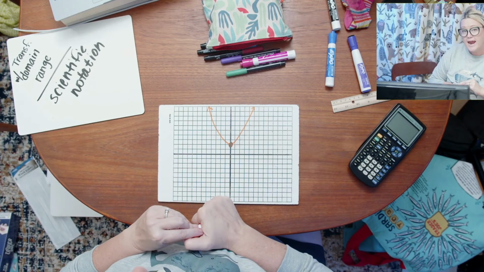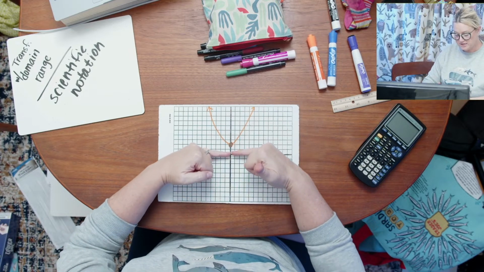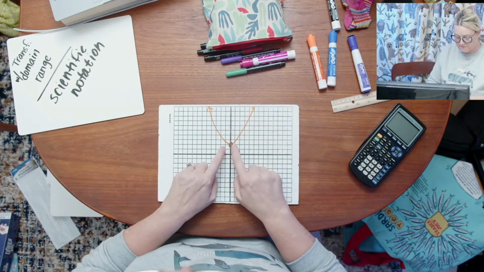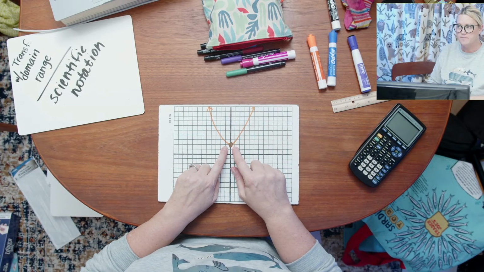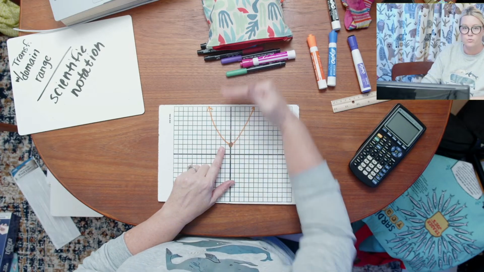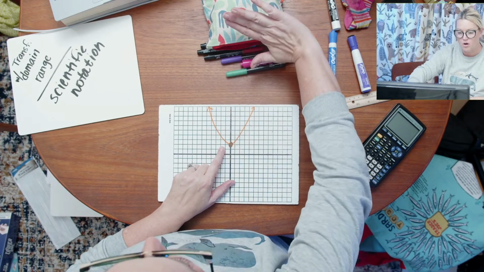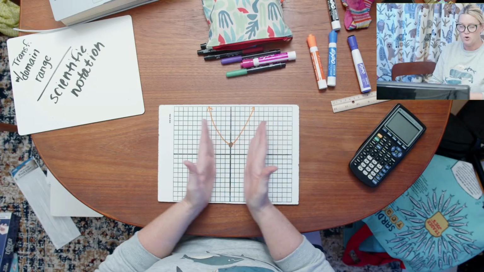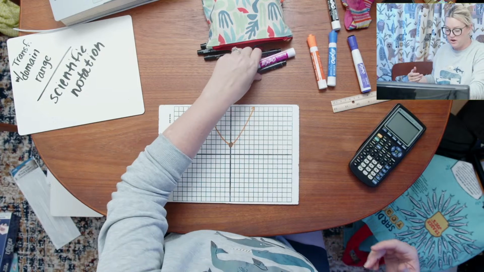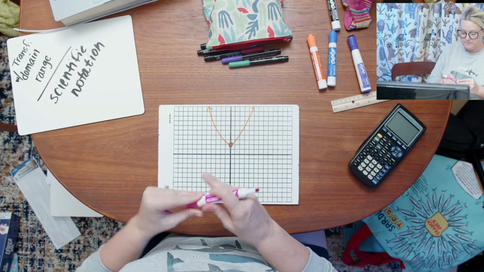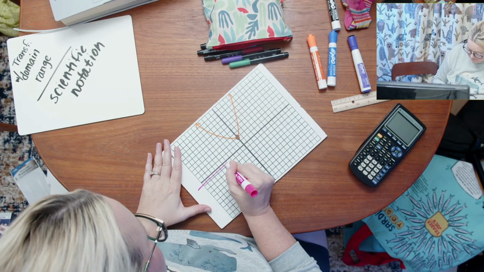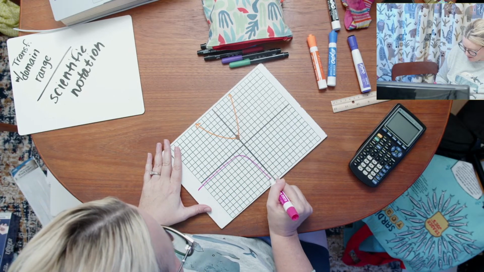But my range is only going to be my y values that are greater than or equal to +2. That would be my range. So my range is all the y values, and my domain is all the x values. Again, it just depends on what you see. So you might see something like this.